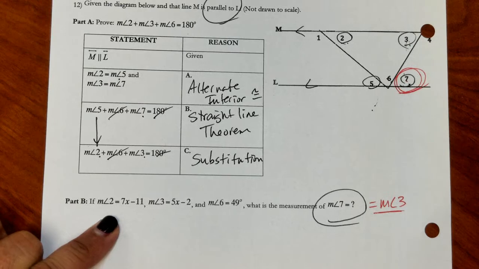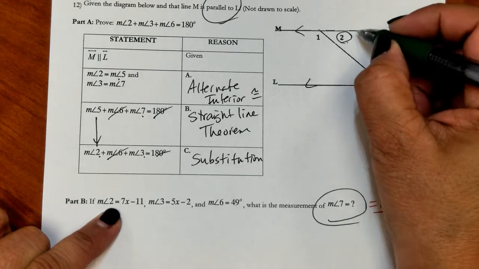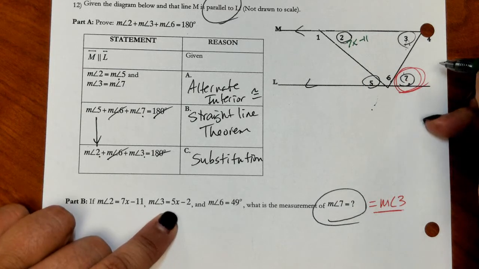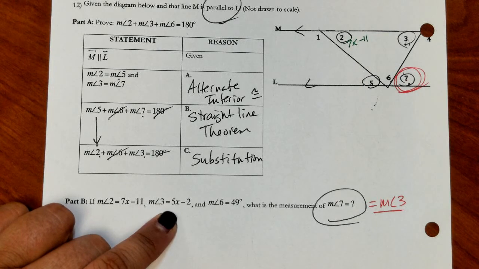Start with right here. Measure of angle 2 is 7x minus 11. Okay, and I'm going to take a little pause here because I need to speak to a student. One moment.